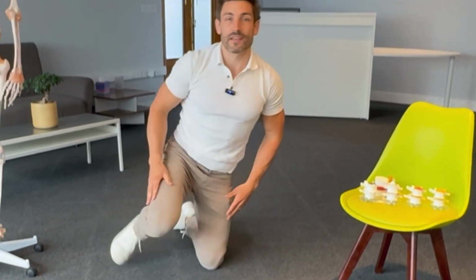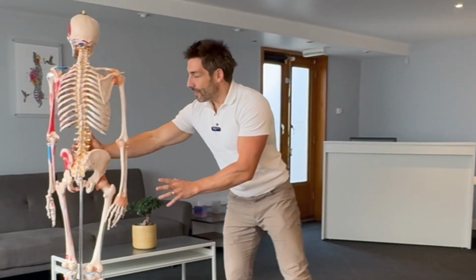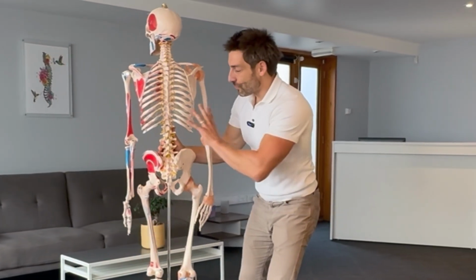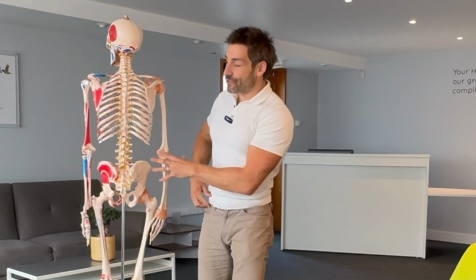Now these two exercises are really good at freeing up the tightness and restriction that builds up in your back if you've just got that general tightness. If you're sat down for a lot of the day, you may find this is your problem because you're not moving much, the muscles tighten over time, and that's something to avoid.